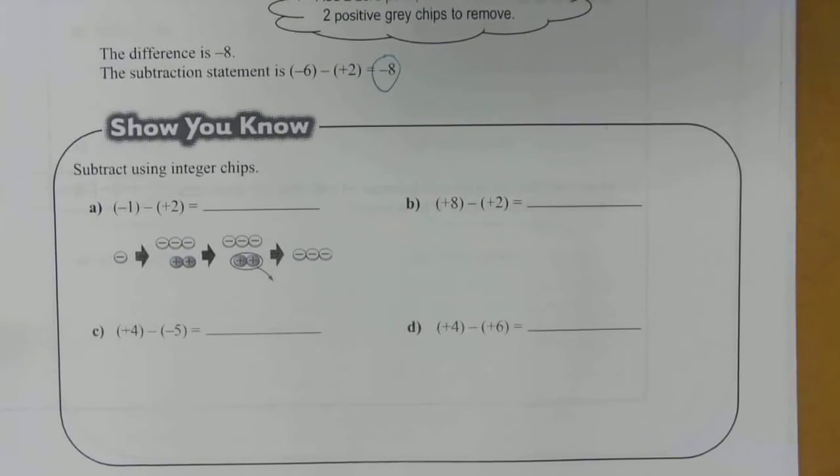So now you've got an opportunity to practice this using integer chips. Please do the Show You Know.